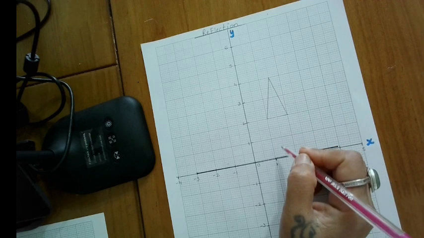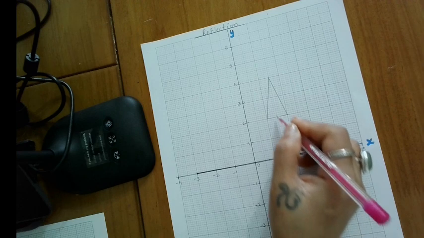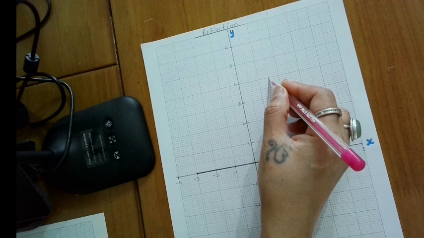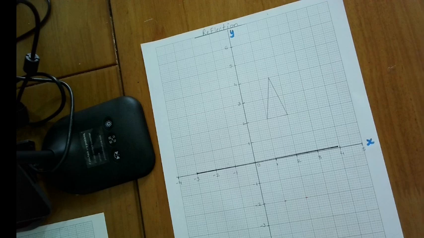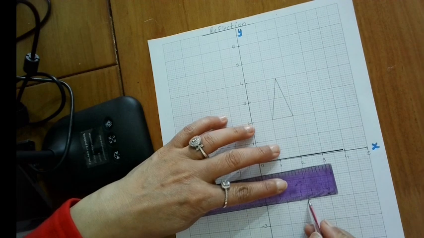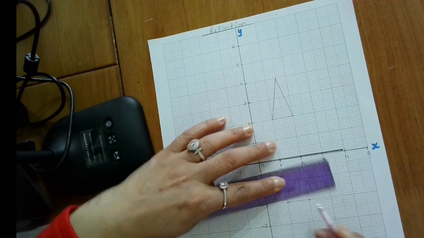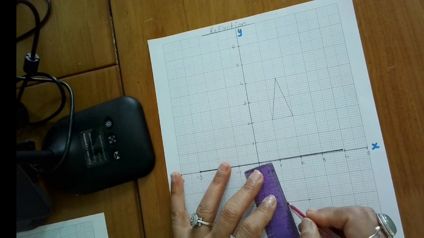Alright. And now you will see the middle one. So you are 1, 2, 3. So 3 squares up. So you will go 3 down. 1, 2, 3. And you are going to reflect it, and you will join it nicely.